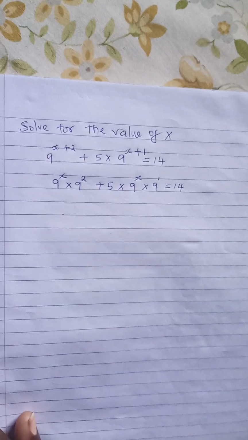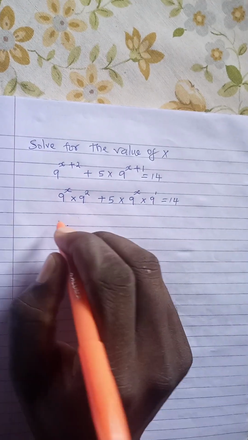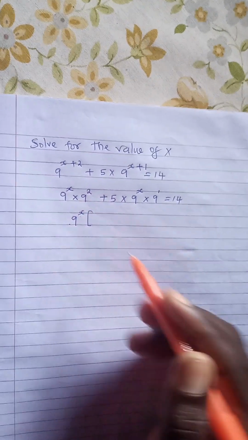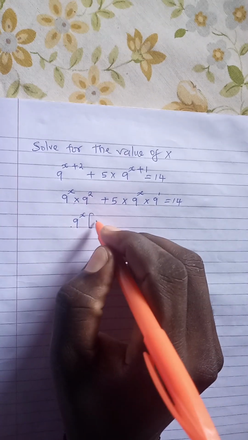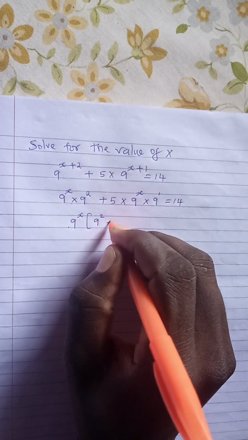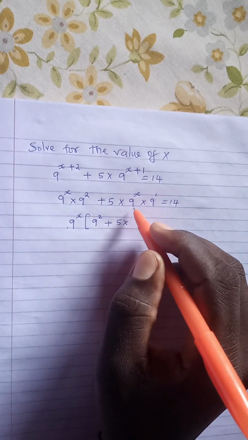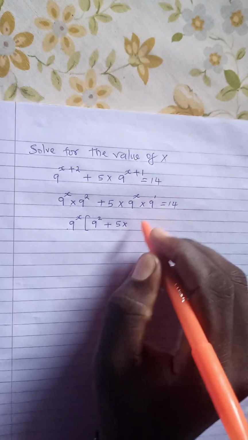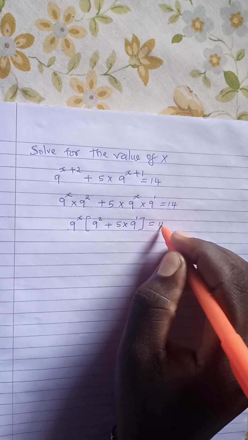Now, the next step that I will take is to factor out 9 raised to power x. When I factor out 9 raised to power x, I will remain with 9 squared here, plus 5 times 9 raised to power 1, equals 14.